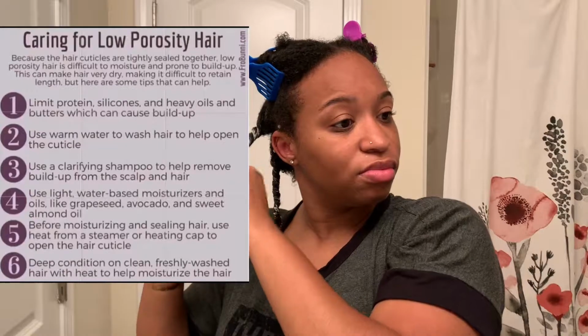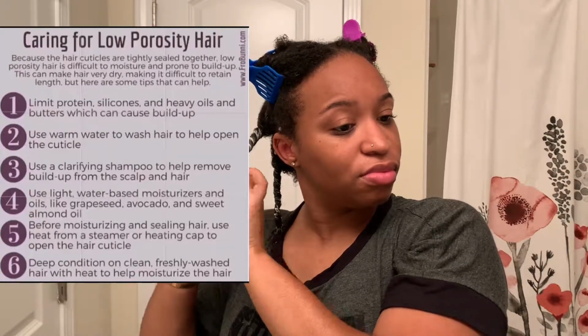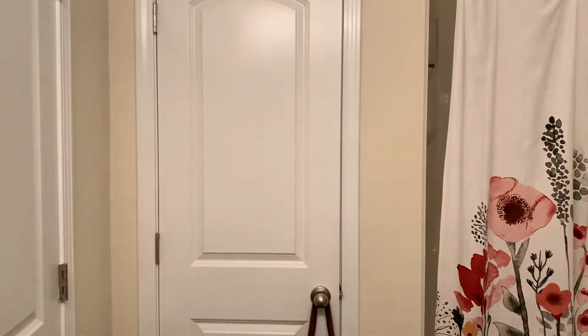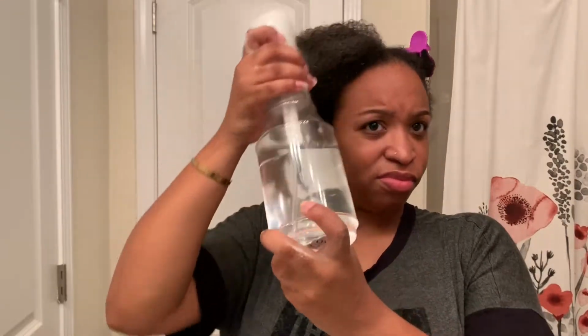Also, the water that you spray onto your hair should be warm or lukewarm water, so that the temperature of the water allows the cuticles to be raised so that the moisture can get into your hair. If you're using cold water, that kind of shocks your hair closed. So that's not good when you have low porosity hair. It kind of stops your hair from getting the moisture that it needs.